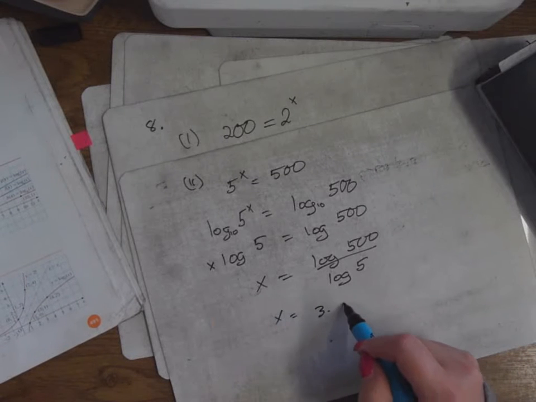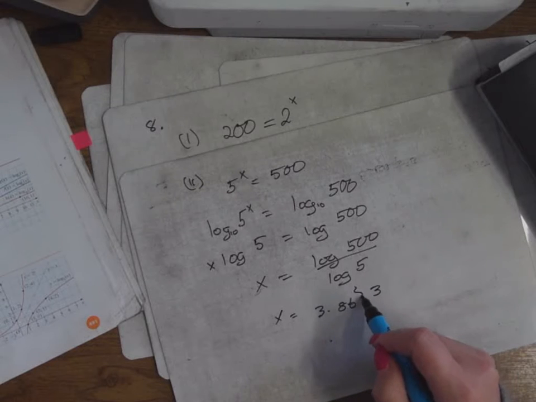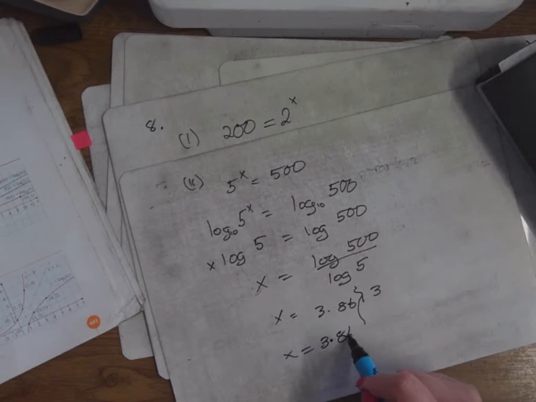3.86135. 3.8613, and three significant figures knocks it off here, so just before the 1, there's no change, so 3.86. Is that okay?